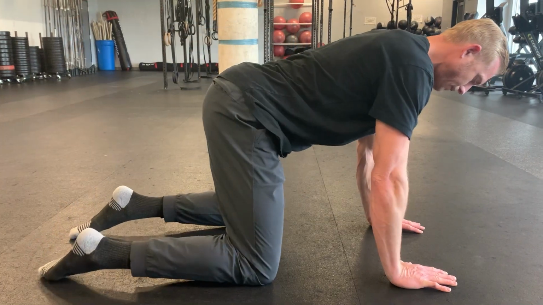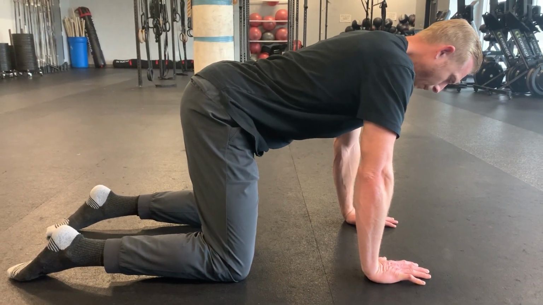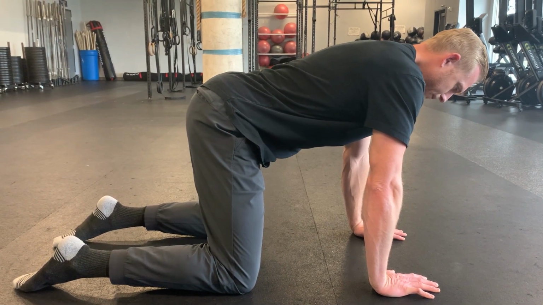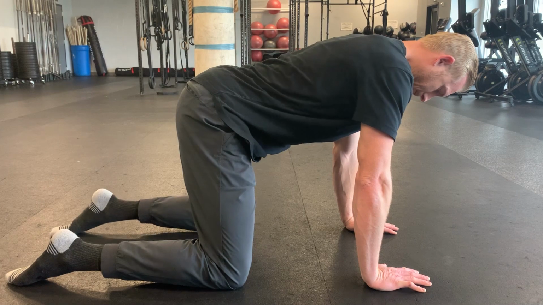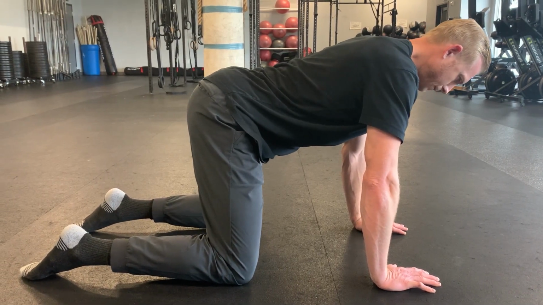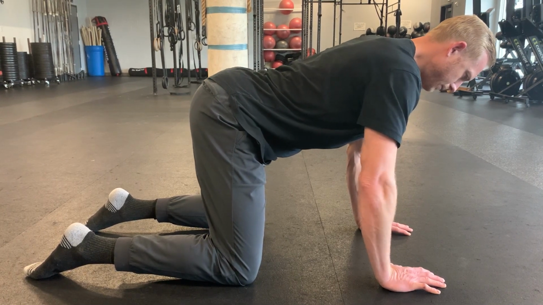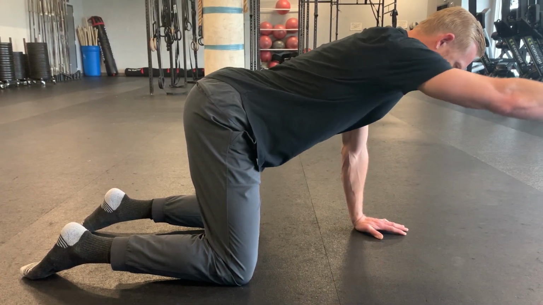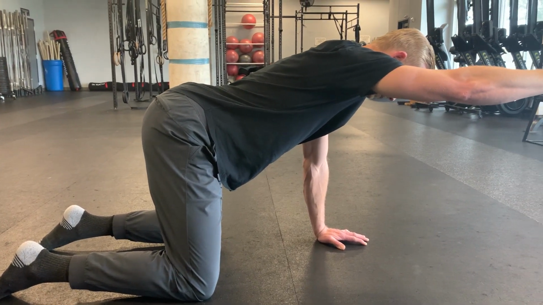The last of the McGill Big Three is the bird dog. To get in the start position, get on all fours, ensuring that your hands are right under your shoulders and your knees directly under your hips. There are a few variations to account for ability. The baseline variation consists of a simple straight arm extension. We'll first brace for a gut punch, make a tight fist, and elevate the arm to shoulder height.